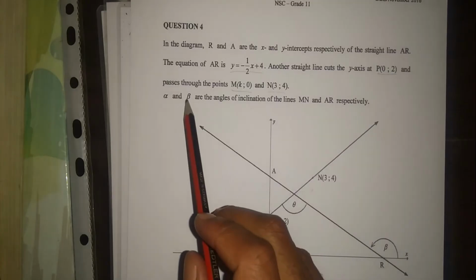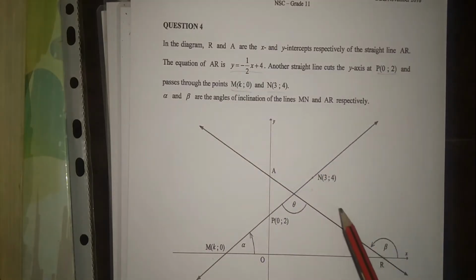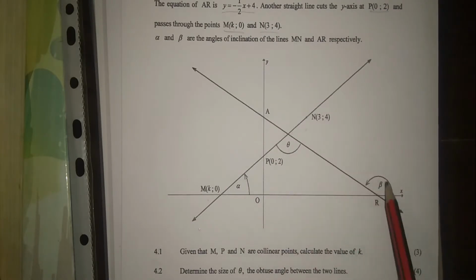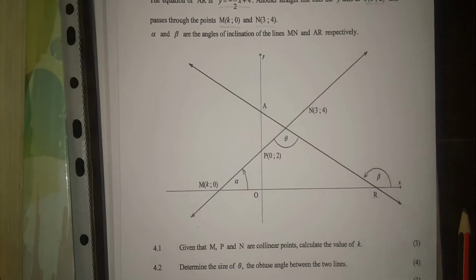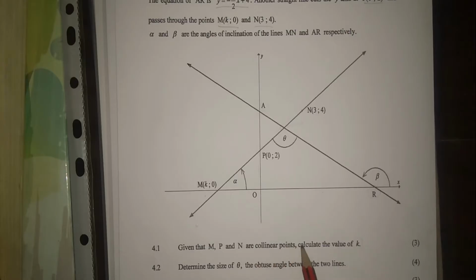So alpha and beta are the angles of inclination of the lines MN and AR respectively. Now 4.1: given that M, P and N are collinear points, calculate the value of K.